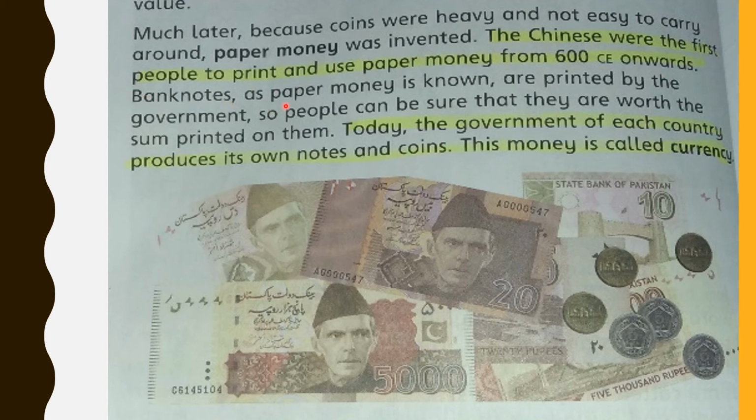Banknotes, as paper money is known, are printed by the government, so people can be sure that they are worth the sum printed on them. Today, the government of each country produces its own notes and coins. This money is called currency.